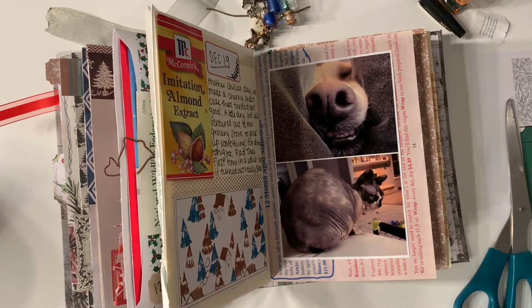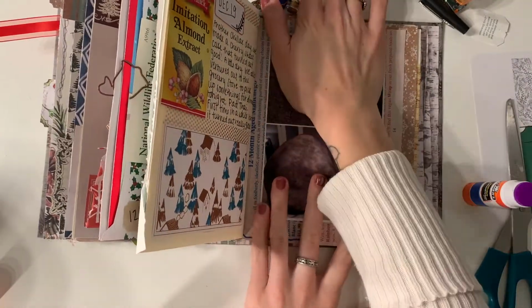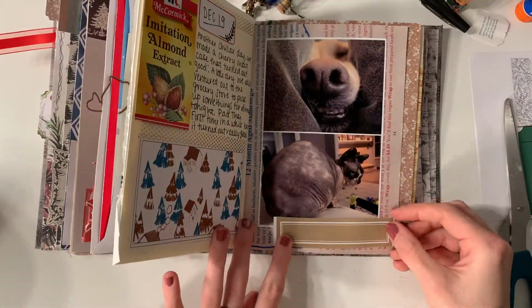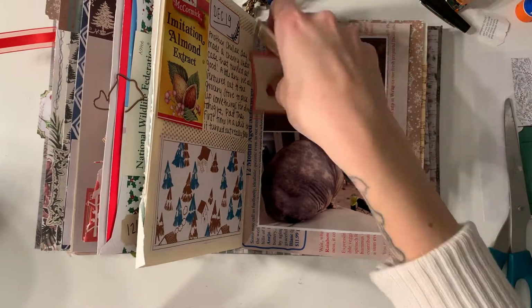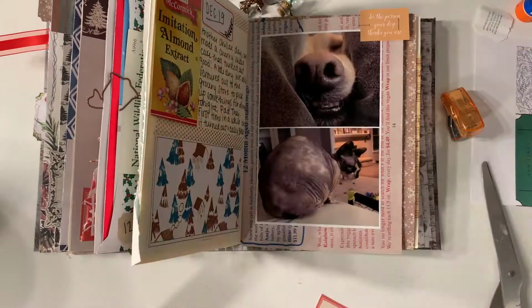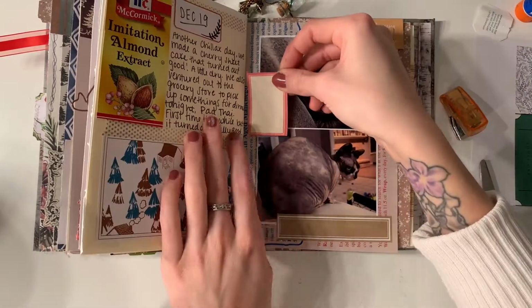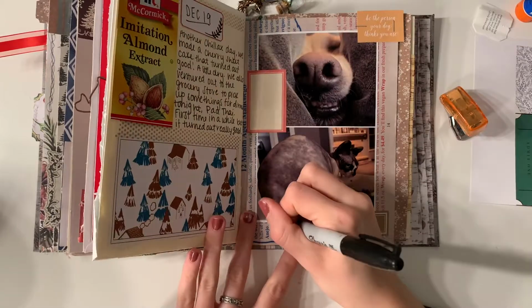And then I'm also adding in this picture of some fur babies. And I'm just stapling on this little piece that says, "Be the kind of person your dog thinks you are." I'm also adding in a couple labels.